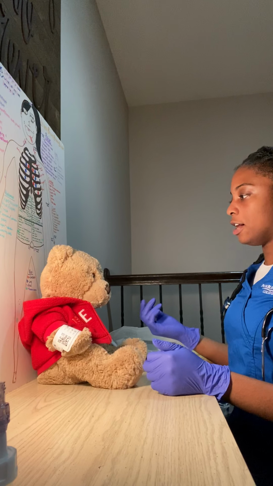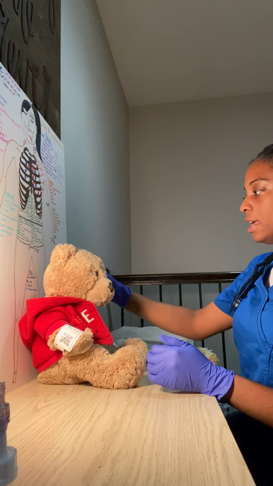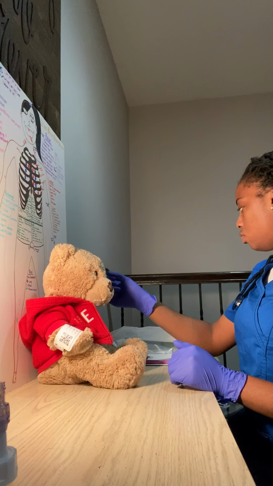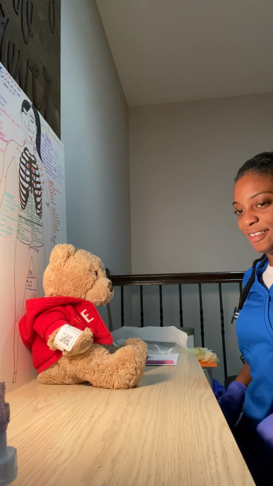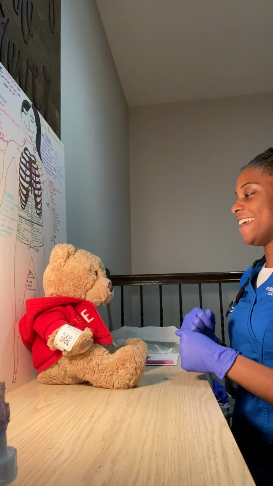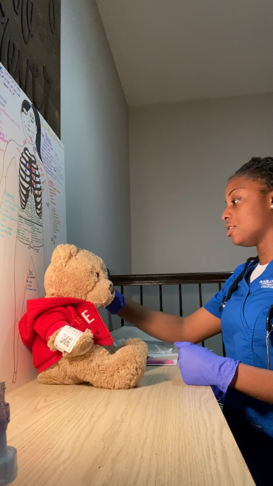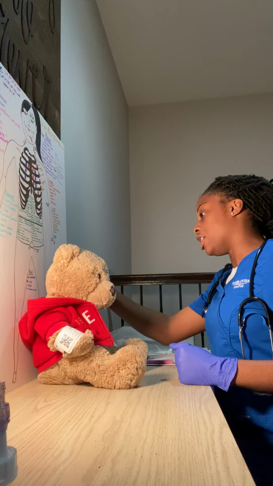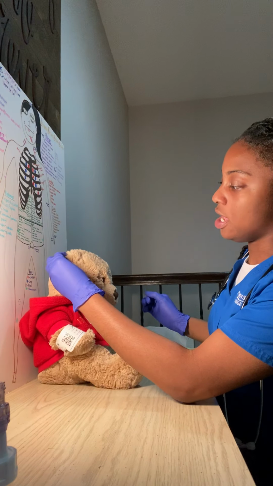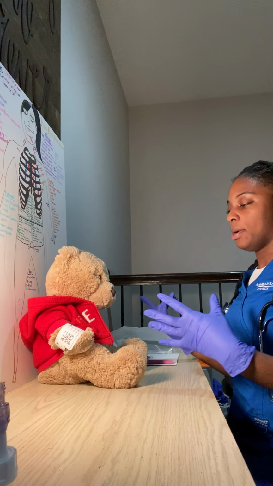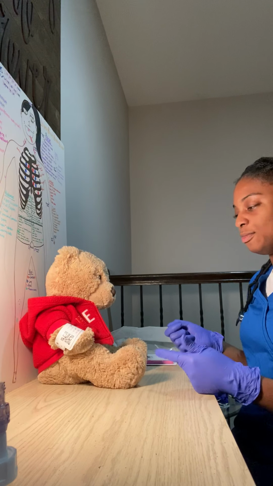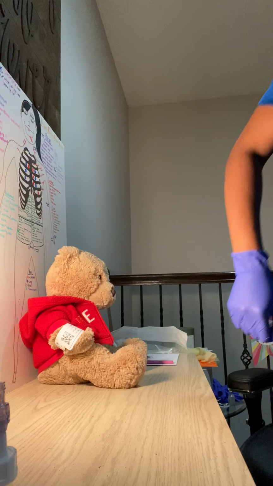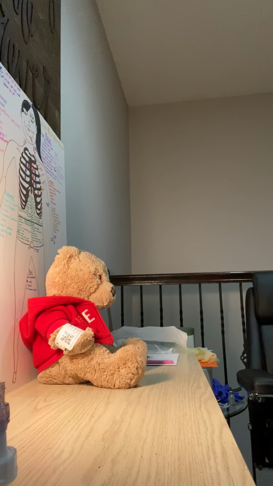Now I'm going to move on down and check his ears. Oops, I don't have my pen light on me. I left my pen light in my room, but I would check his ears, looking for any drainage. There's no drainage in either of his ears. So I'm going to move on to his eyes. At this point, I would use my pen light, so I'm actually going to run and grab it.